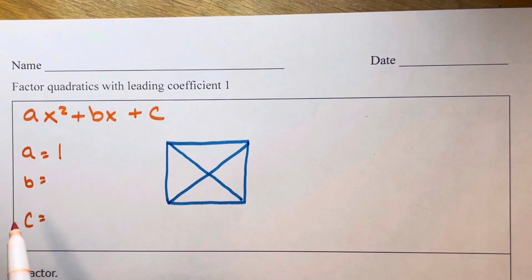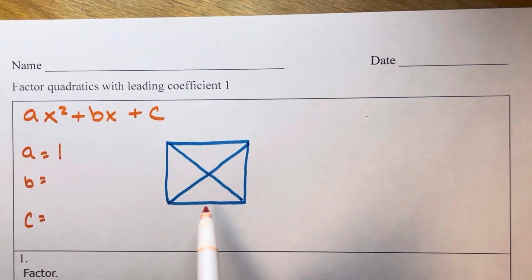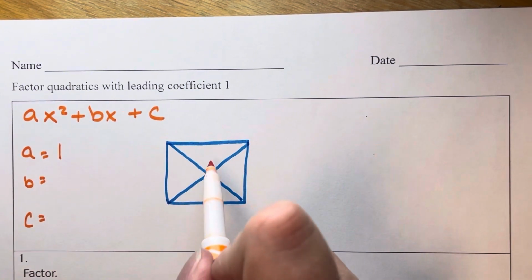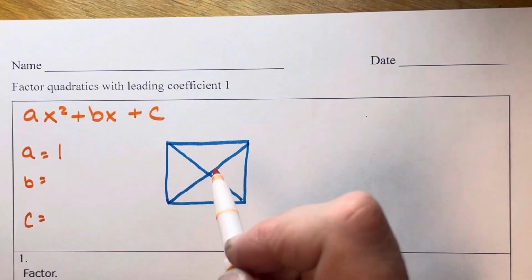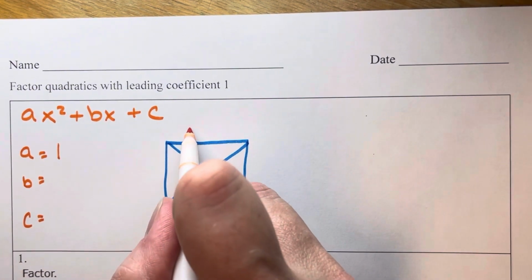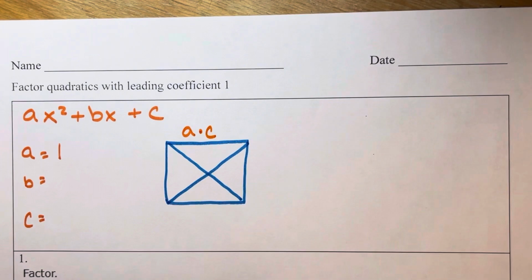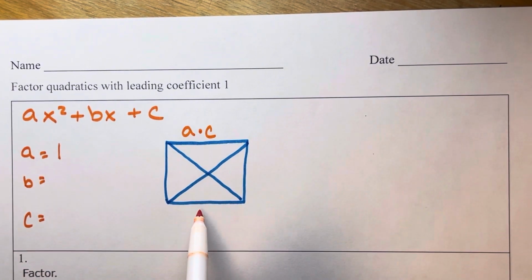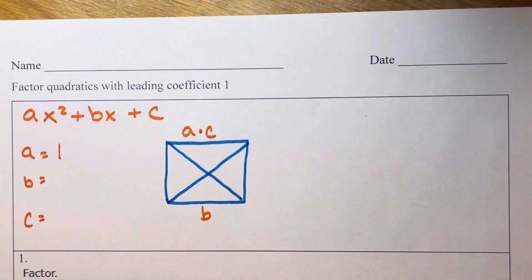At this point in this problem-solving process, we are going to use one of two graphic organizers. Our first graphic organizer is just a box with a big X through it corner to corner. In the top triangle, we are going to look at the product of our A number times our C number, and that's going to go right here. In our bottom triangle, we are going to place our B number, nice and simple.